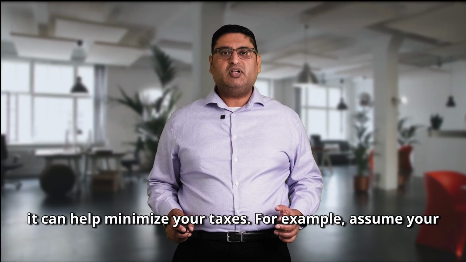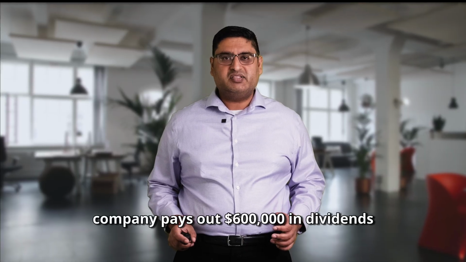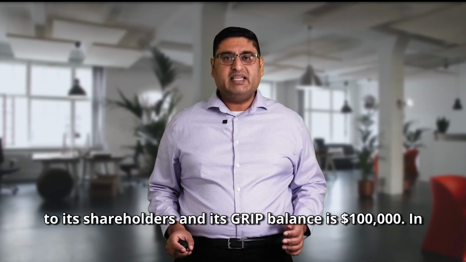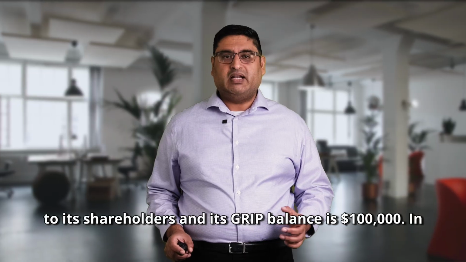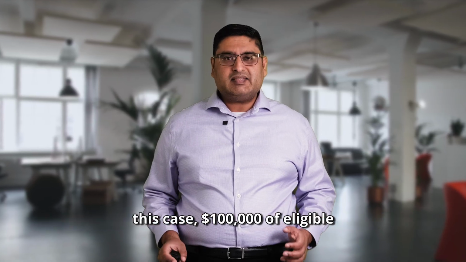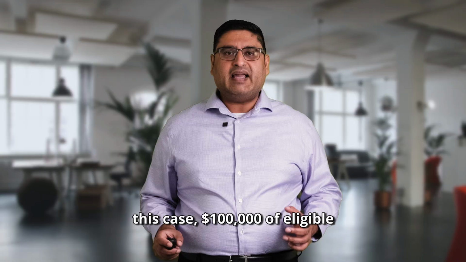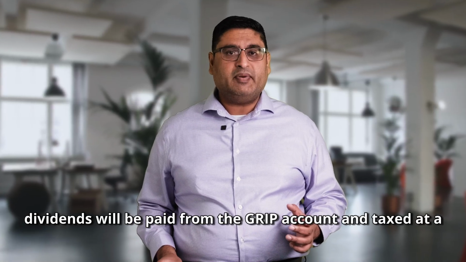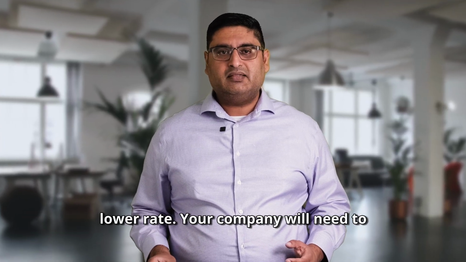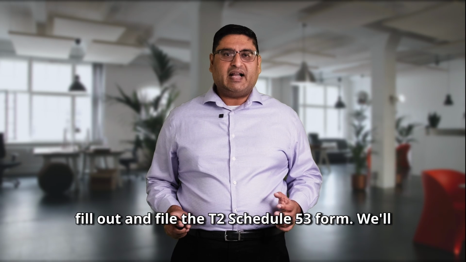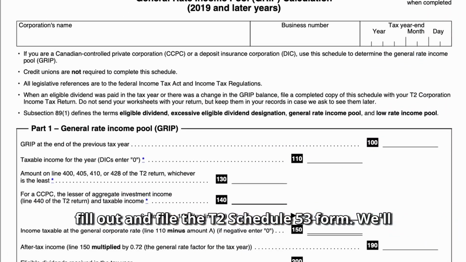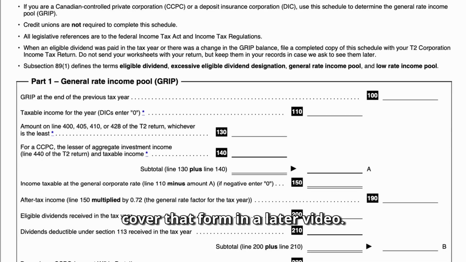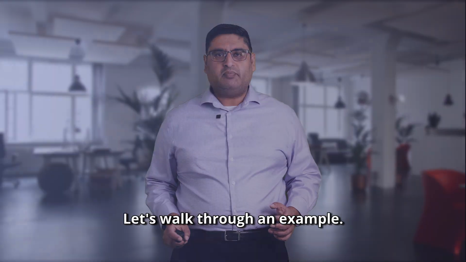For example, assume your company pays out $600,000 in dividends to its shareholders and its GRIP balance is $100,000. In this case, $100,000 of eligible dividends will be paid from the GRIP account and taxed at a lower rate. Your company will need to fill out and file the T2 Schedule 53 form. We'll cover that form in a later video. Let's walk through an example.